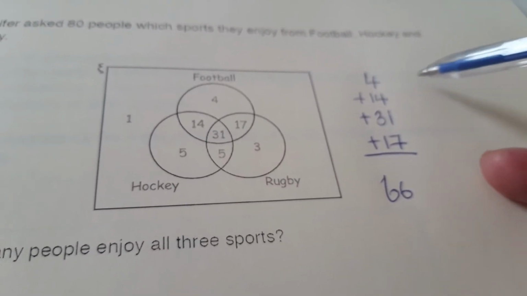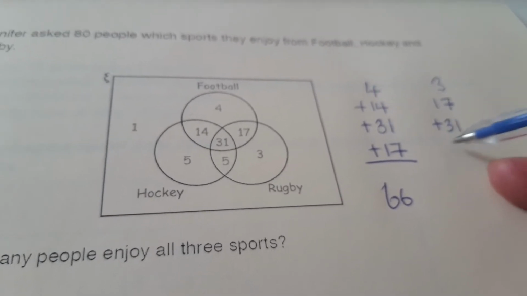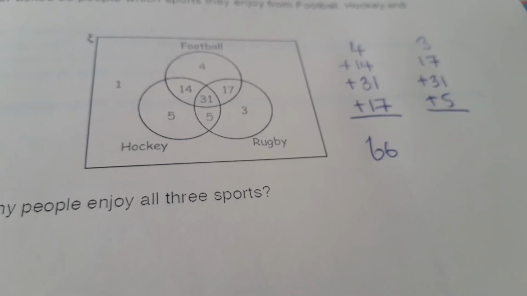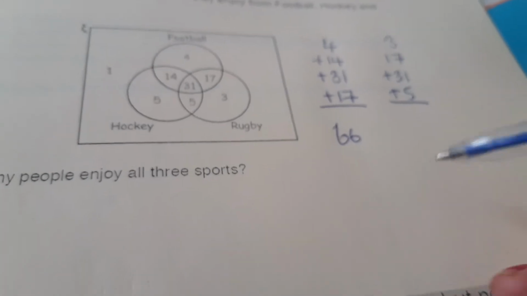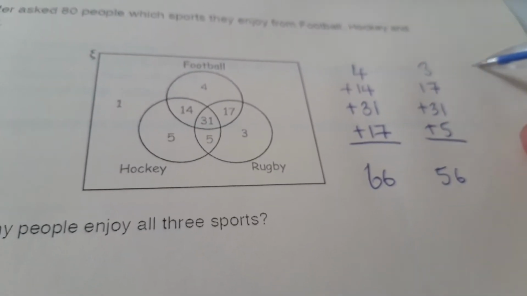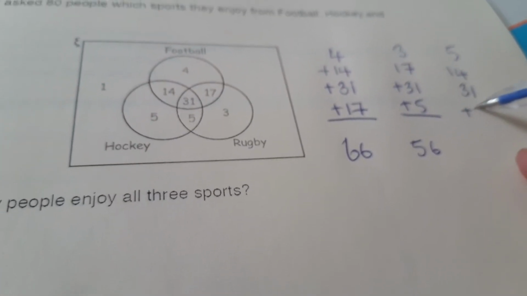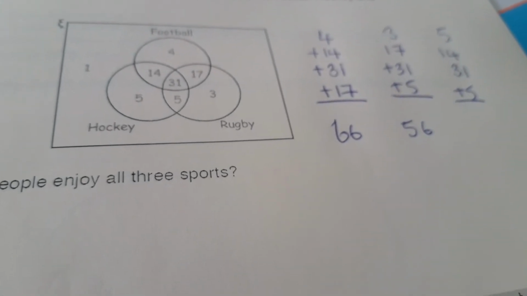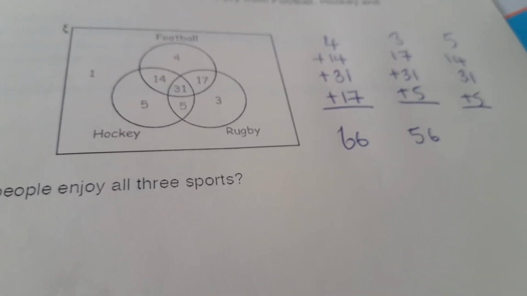For rugby, you've got 3 and 17 and 31 and 5. And that is 56. And then for hockey, you've got 5 and 14 and 31 and another 5. So it does look like it's going to be football. 5 and 14 and 31 and 5 is 55.